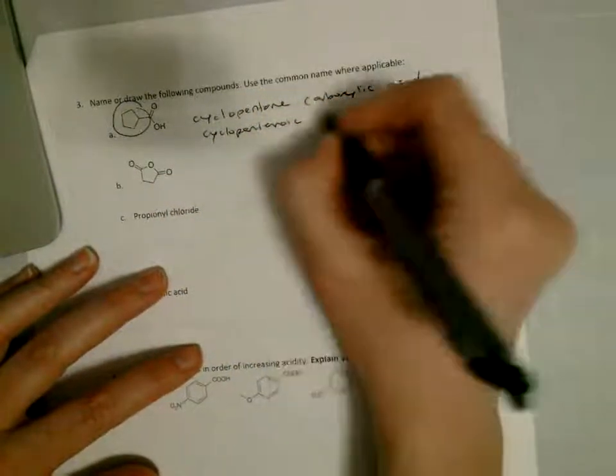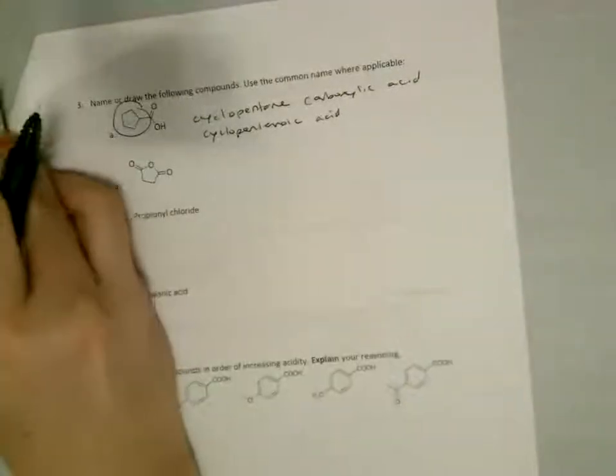And usually, Dr. Corrales doesn't really test you on the names themselves as much, but the biggest reason you need to be able to recognize names is if you're on an exam or the ACS exam, you're going to have to be able to recognize the IUPAC name or the common name.